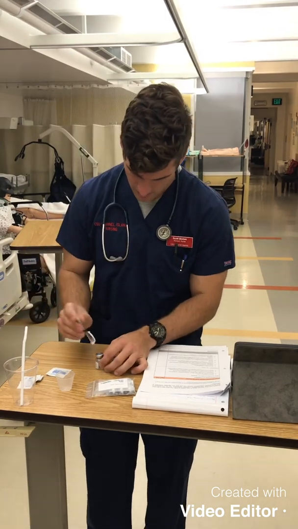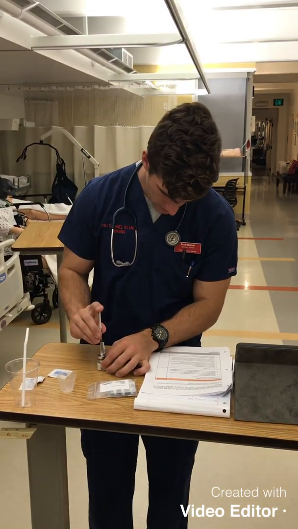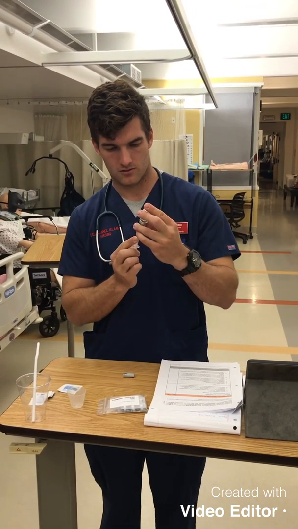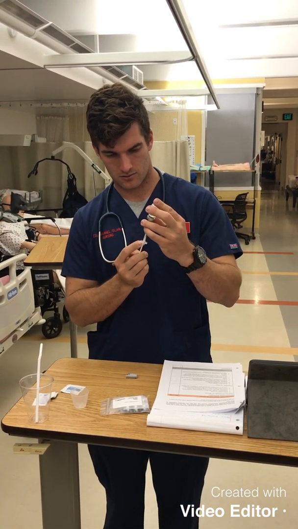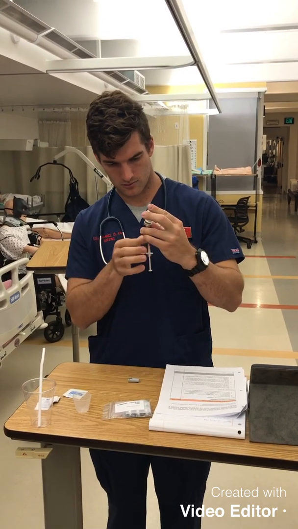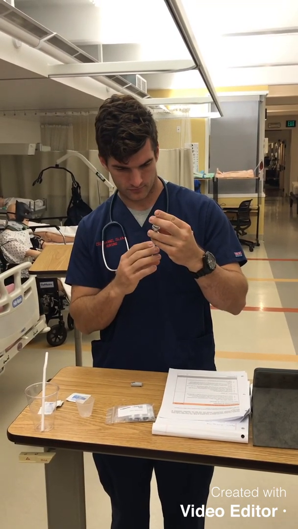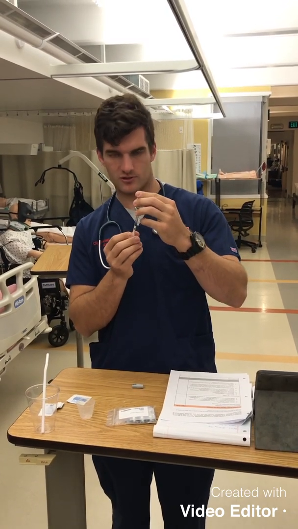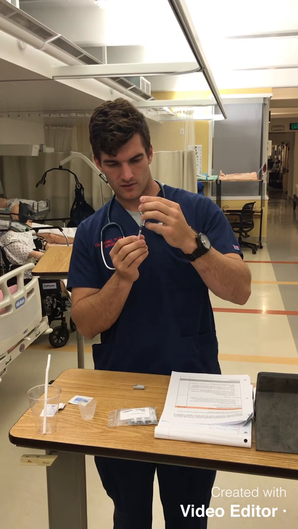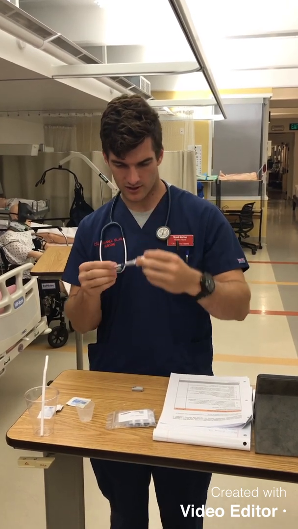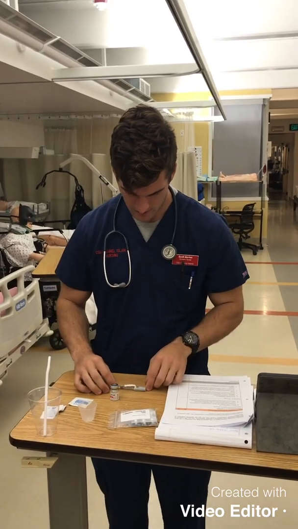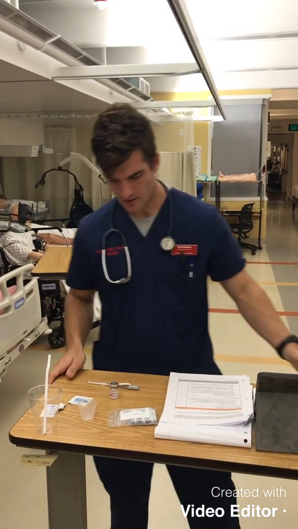So I'll first check that. Just make sure there's no air bubbles or anything. Everything looks good. I've got the right dose there. Now I'll withdraw and recap my needle. And now I'm ready to go into the patient's room.